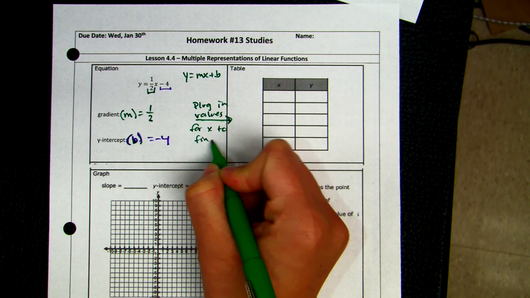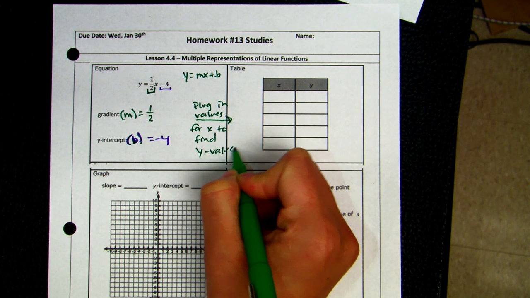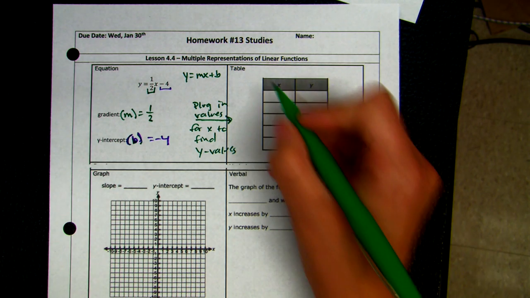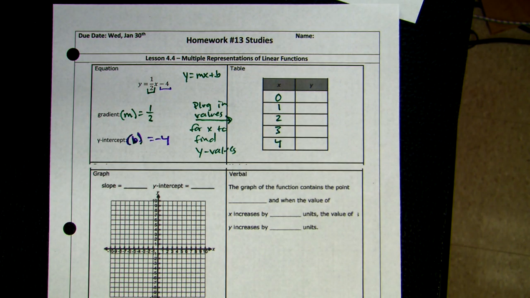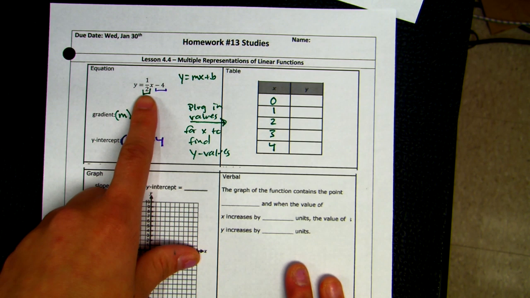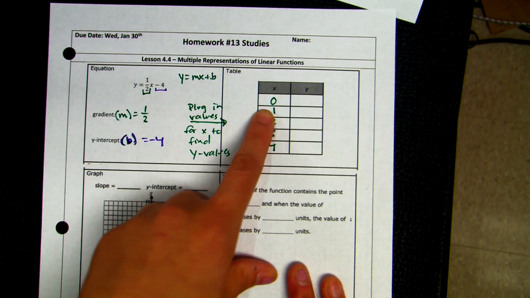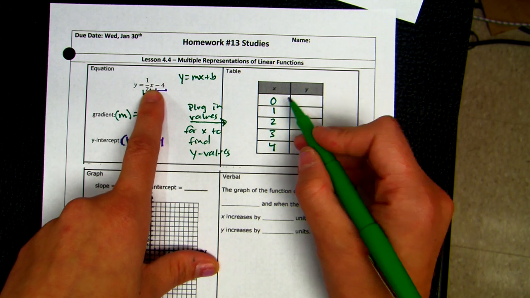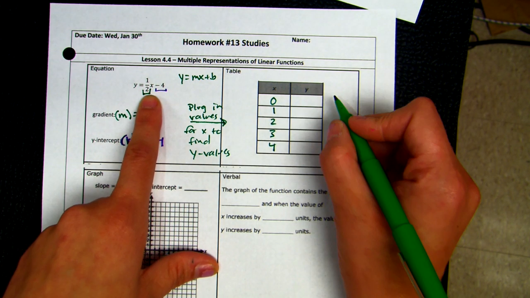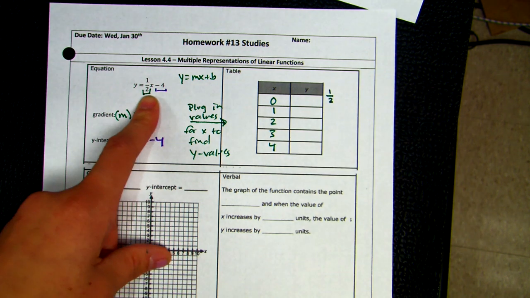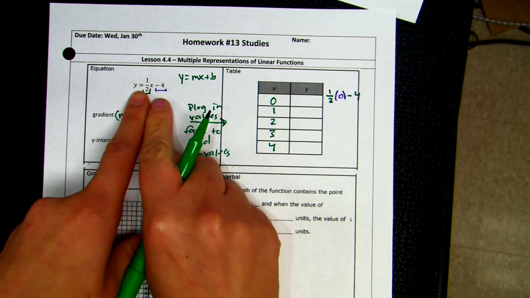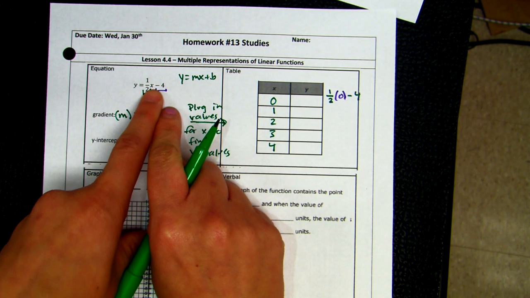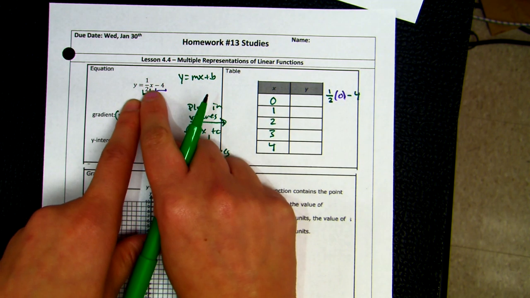Now, to convert from an equation to a table, we can plug in values for x to find y values. I usually just pick the numbers 0, 1, 2, 3, and 4, but you can really pick whatever numbers you want to plug these in. So I've got this equation here, y equals 1 over 2x minus 4. Wherever I see x, I'm going to plug in a 0 here. So I've got 1 over 2 times 0, minus 4. I'm using my original equation, and wherever I see an x, I'm plugging in a 0.